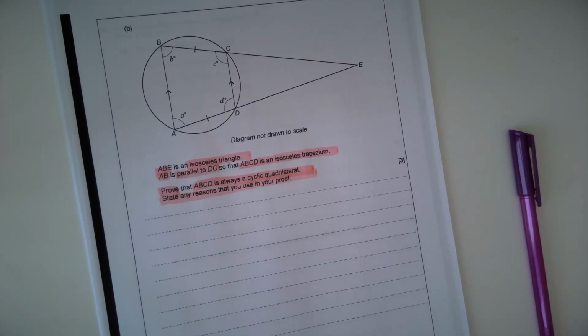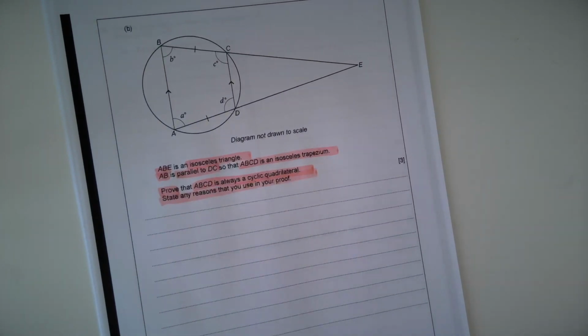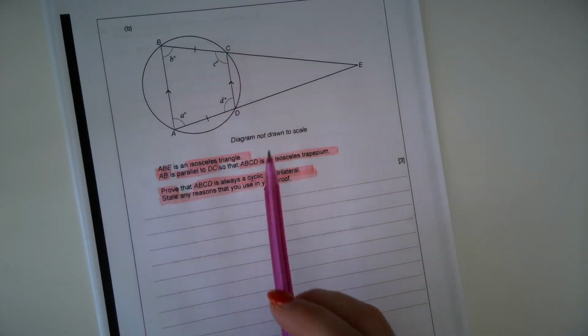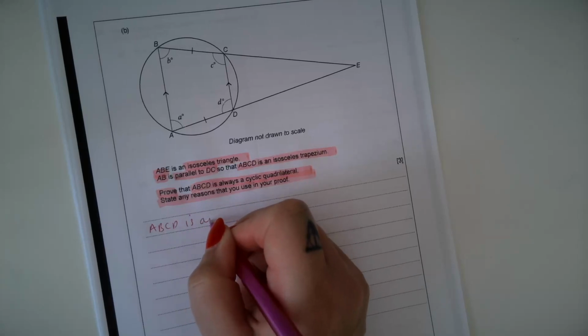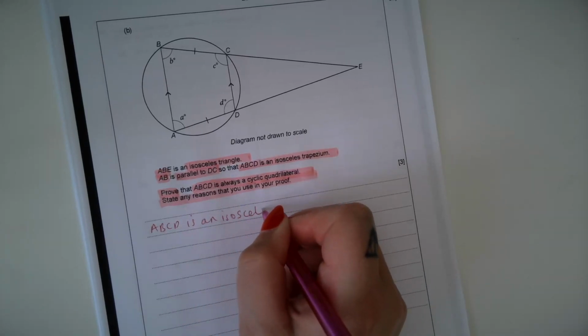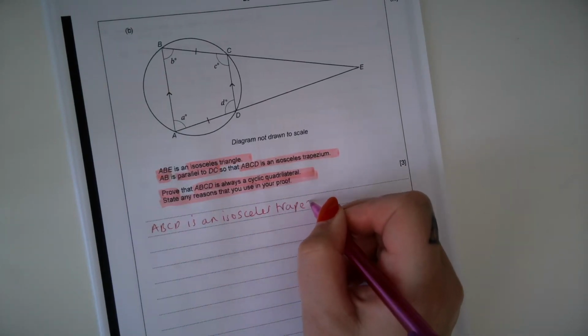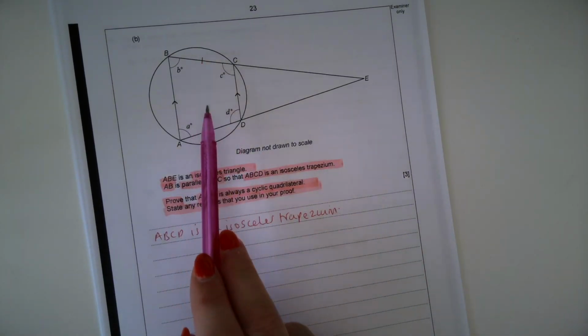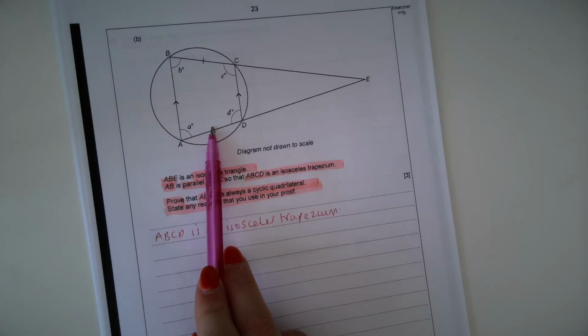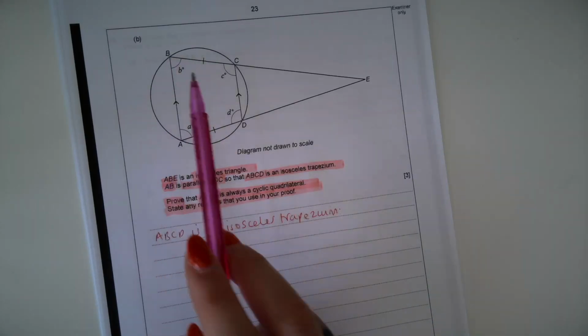Okay, so I'm going to start with the fact that this ABCD is an isosceles trapezium. Okay, because it's an isosceles trapezium, these sides are the same, which means these two angles must be the same.